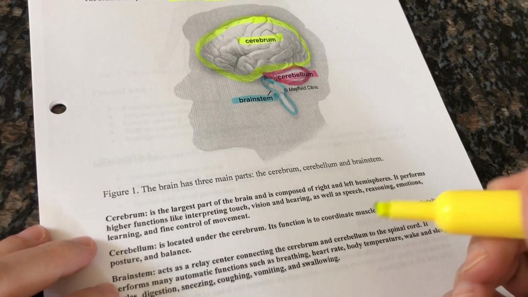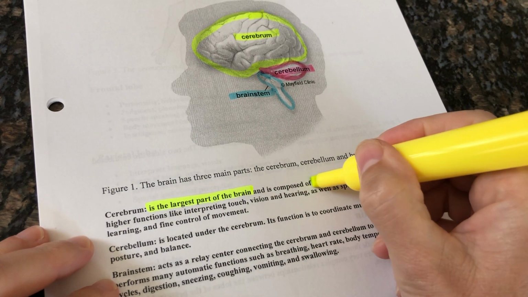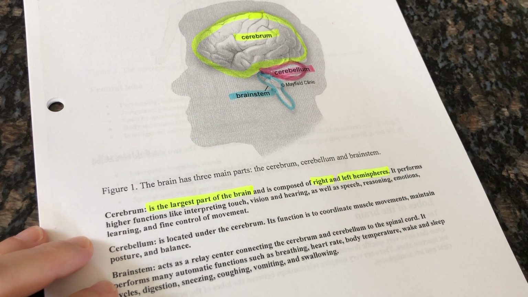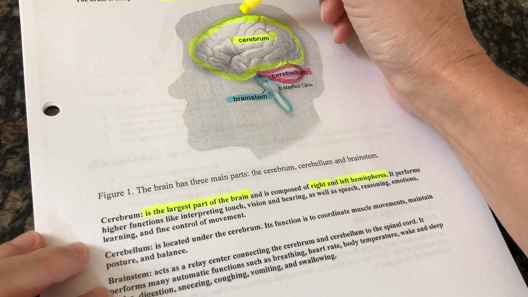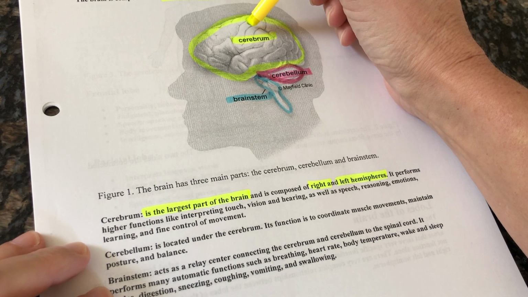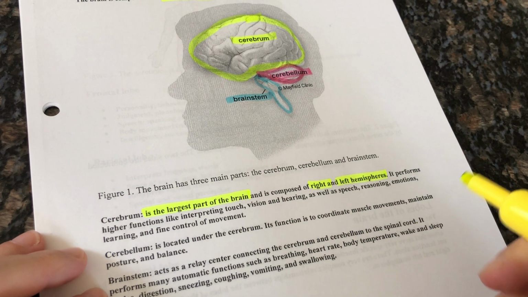So what do you want to know about the cerebrum? It's the largest part of the brain, clearly. It's composed of right and left hemispheres. So this is looking at the brain. Obviously, this is one side of the person's face. We'd have the other side of the person's face here. So this here would be the left side, and then we're not seeing the right side. So there are right and left hemispheres.